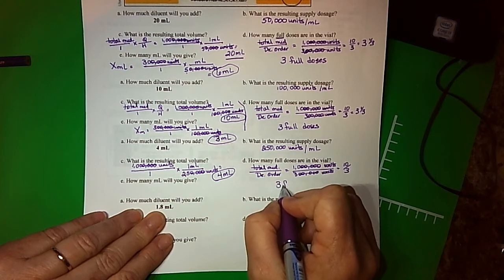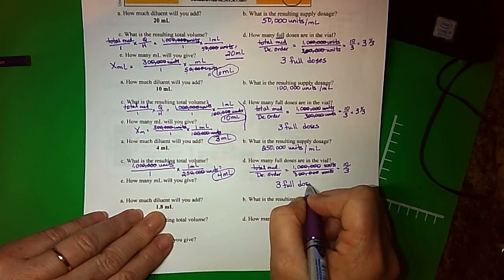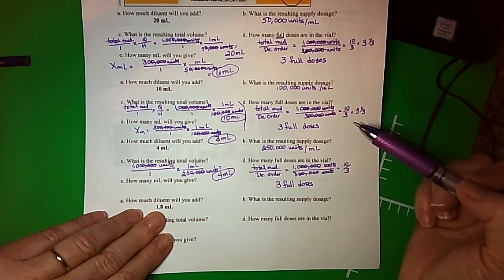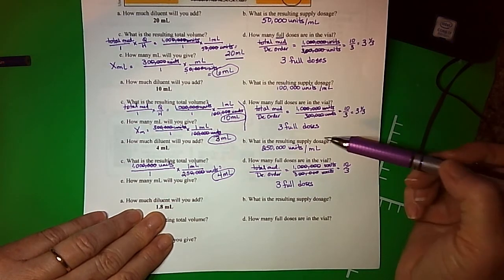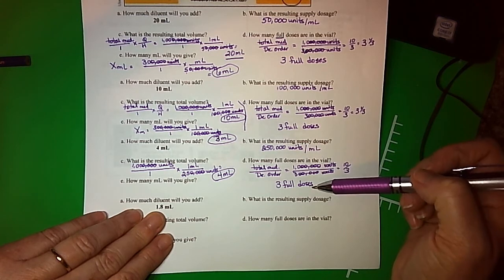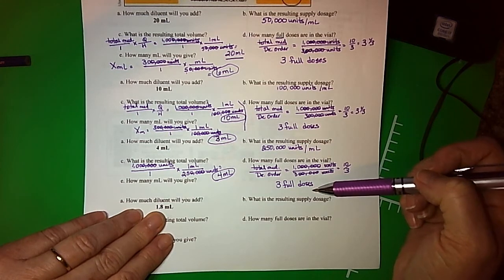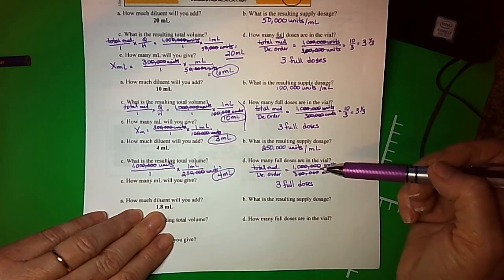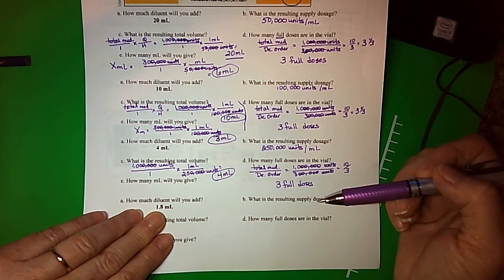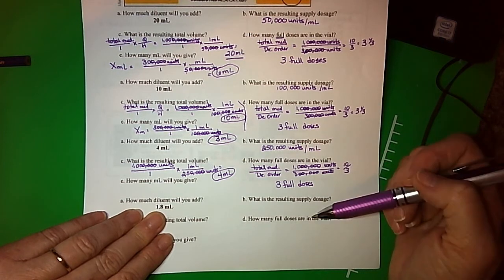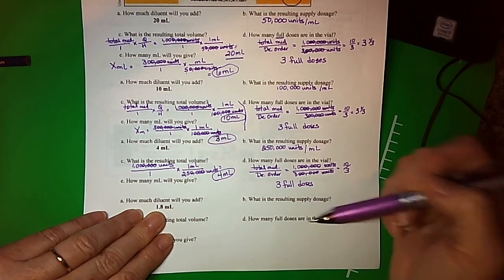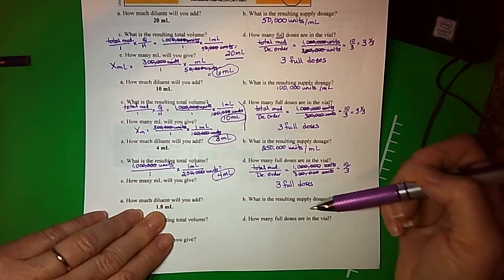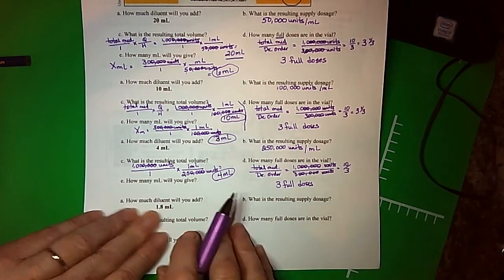So it's 3 full doses. It was 3 full doses on the 20 milliliter one. It's 3 full doses on the 10 milliliter one. It's 3 full doses on the 4 milliliter one. Because our total amount of medication and our doctor's orders never change with the amount of diluent we're using. So we'll always have 3 full doses. We're giving smaller amounts, but they're more concentrated amounts.